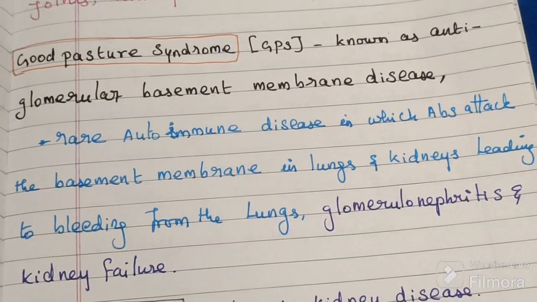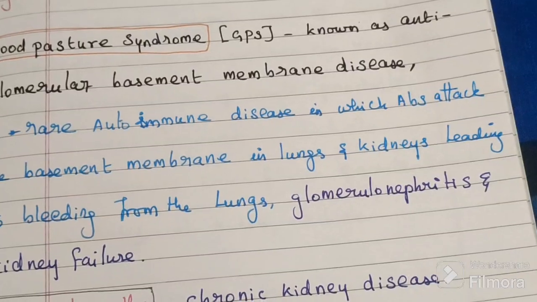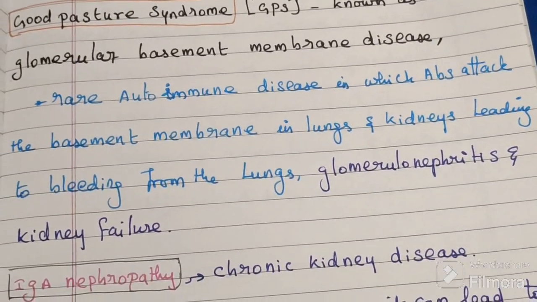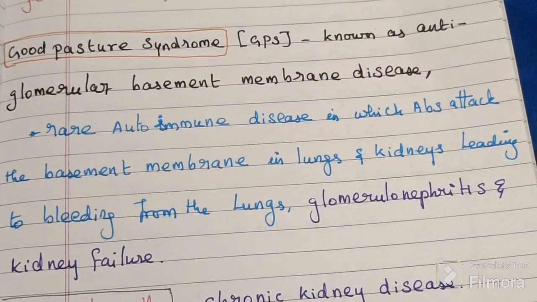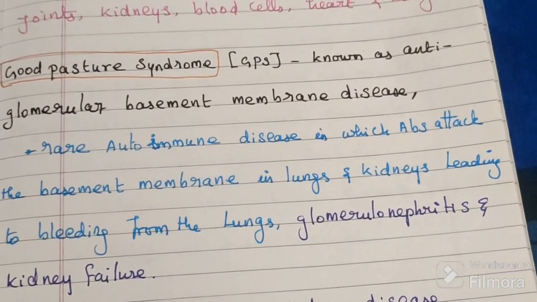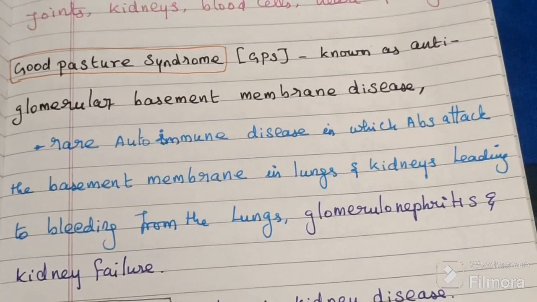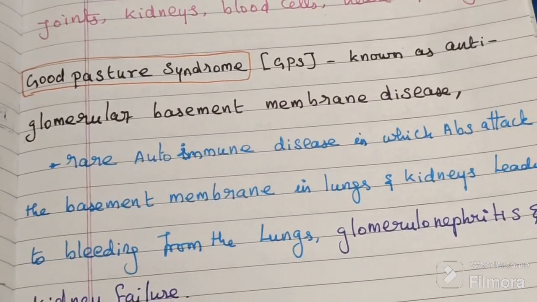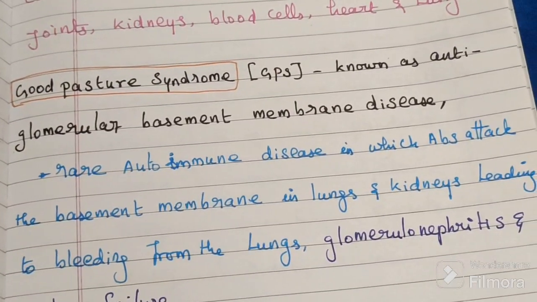It is a rare autoimmune disorder in which antibodies attack the basement membrane of the lungs and kidney, leading to bleeding from the lungs, glomerulonephritis, and kidney failure. Rapidly progressive renal failure.